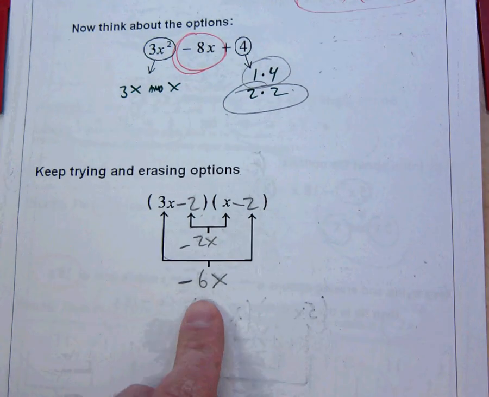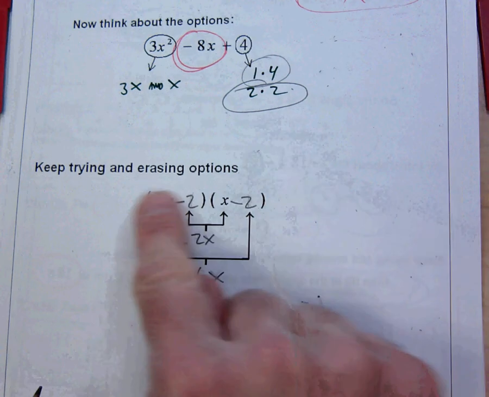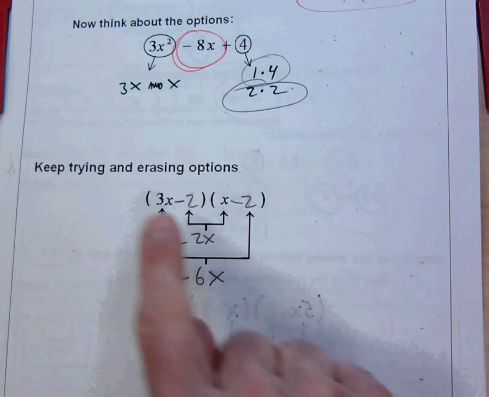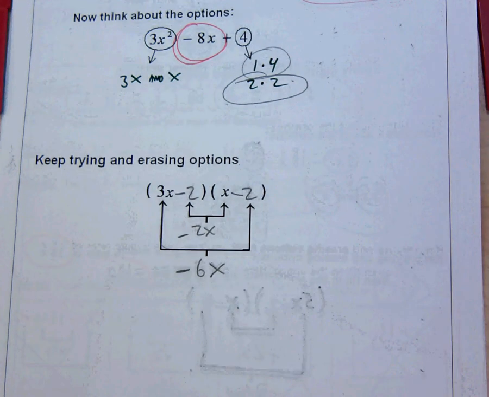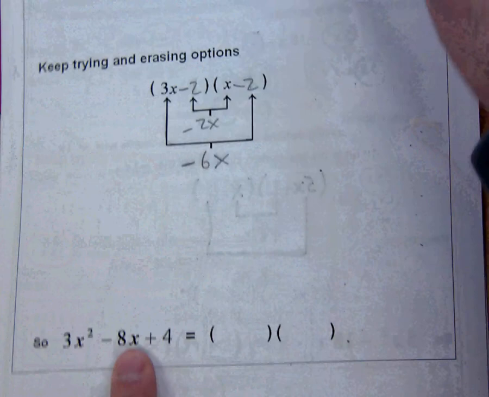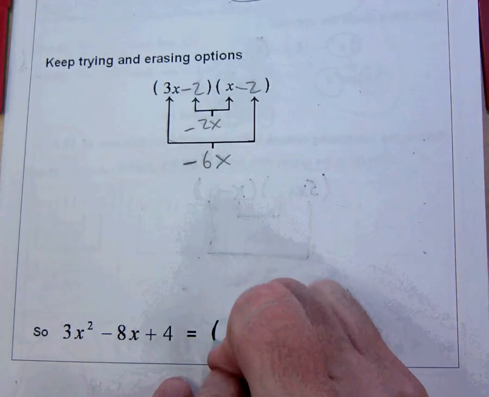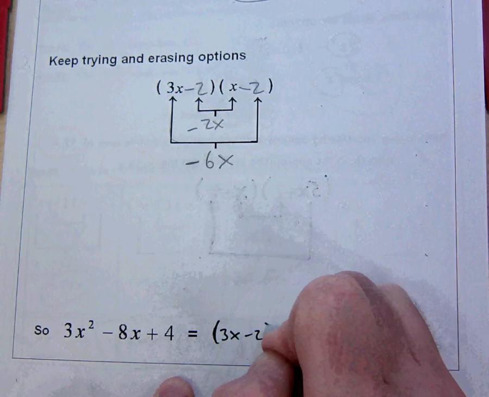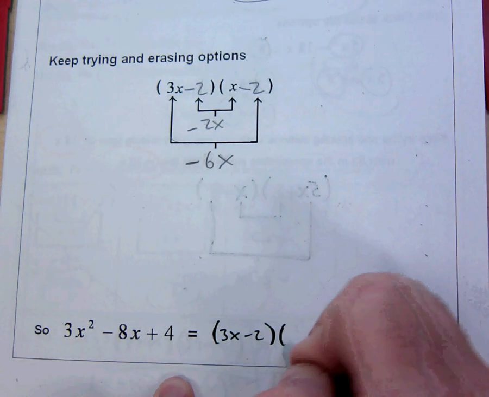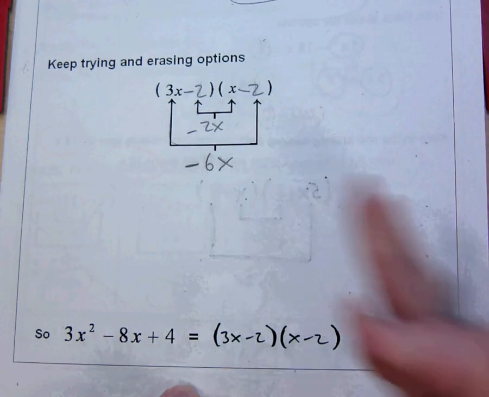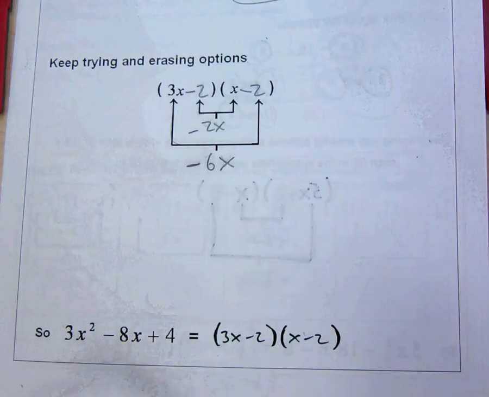Is that clear? All right, and so there you go. If you foiled that binomial times that binomial, you'd get right back to here, wouldn't you? Wouldn't you get right back where you started? All right, so that's the final answer, guys. Write it down. 3x minus 2 times x minus 2. All right, good.